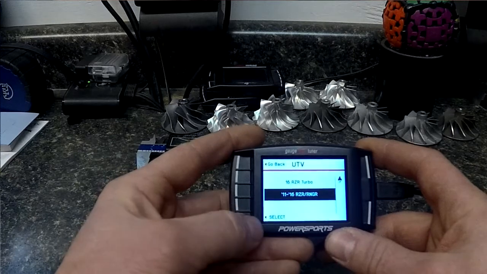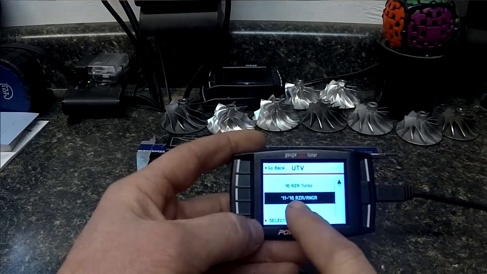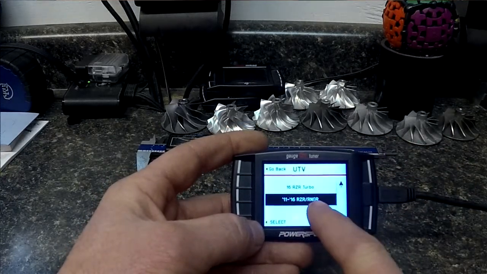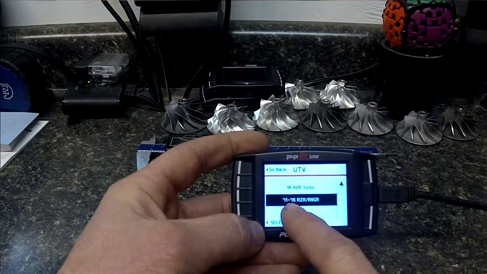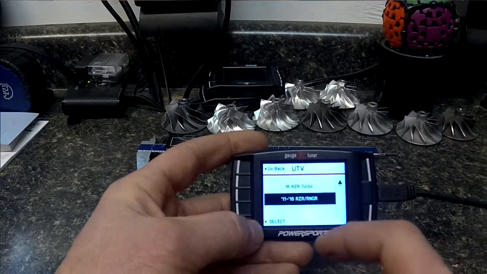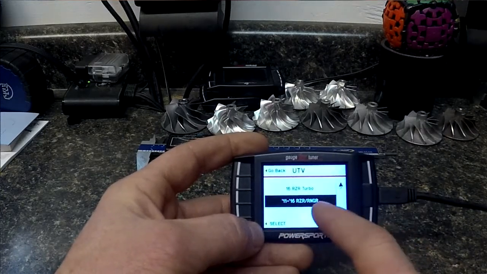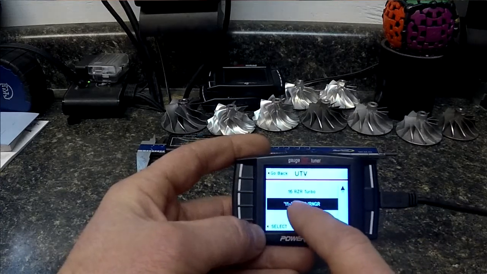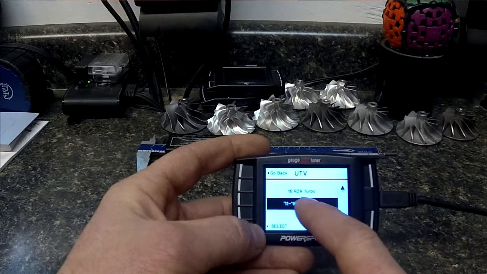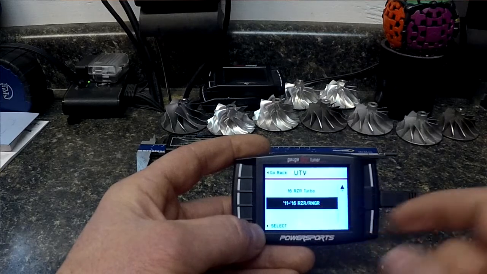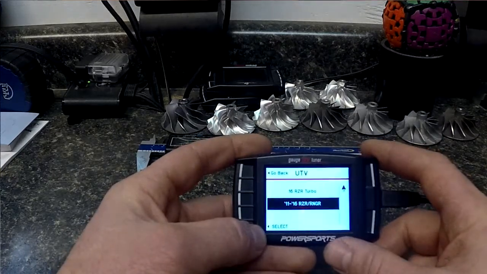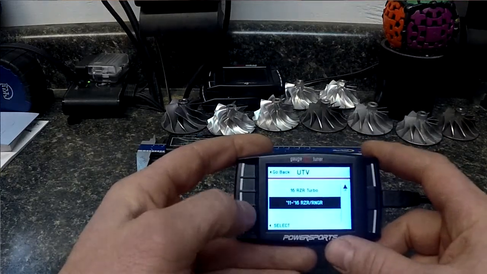This is our UTV. Now it says 11 to 16 Razor Ranger. Now this really means Razor, Ranger, and General, or Ace. The only one you would run the turbo setting would be if it's an XP Turbo 16 or newer.